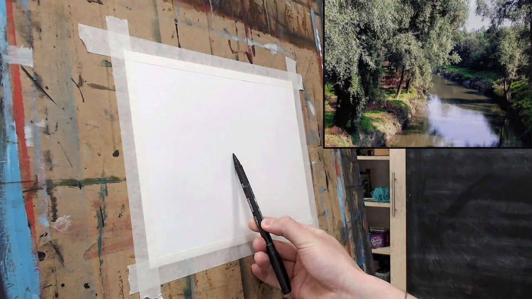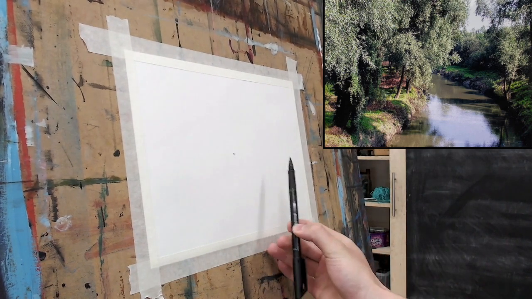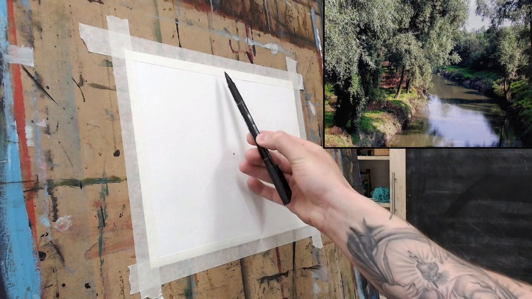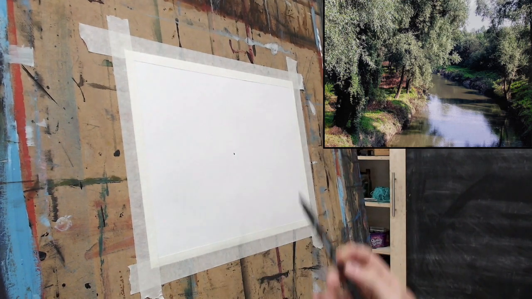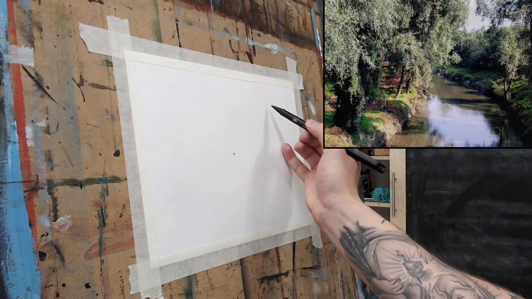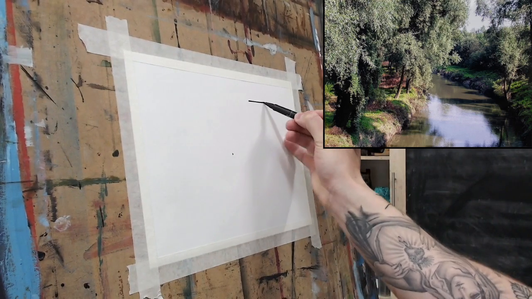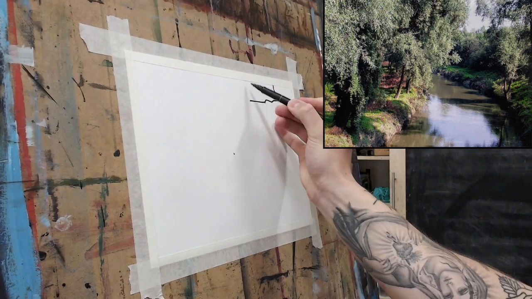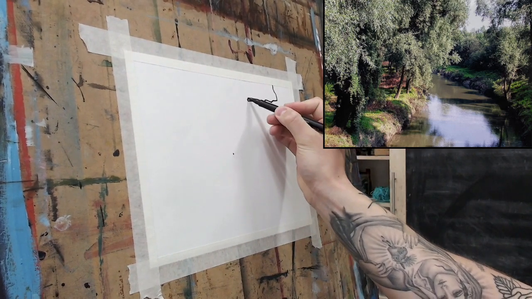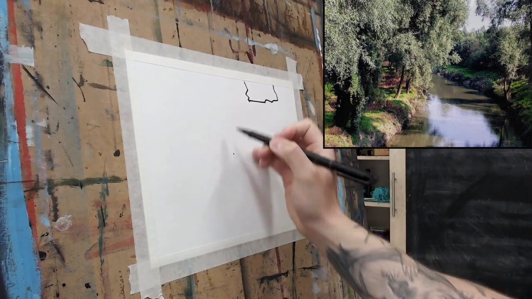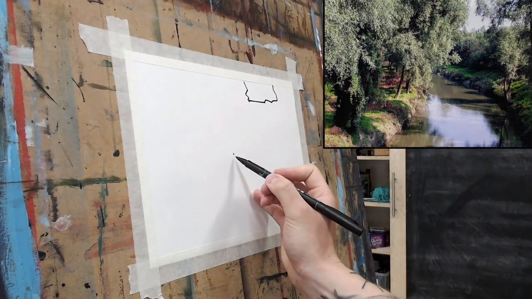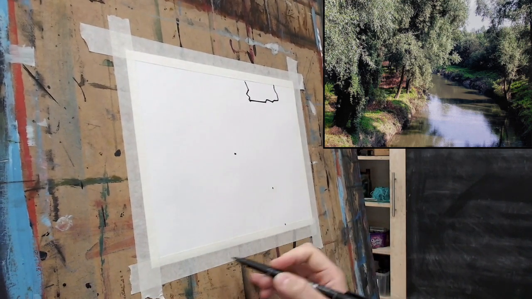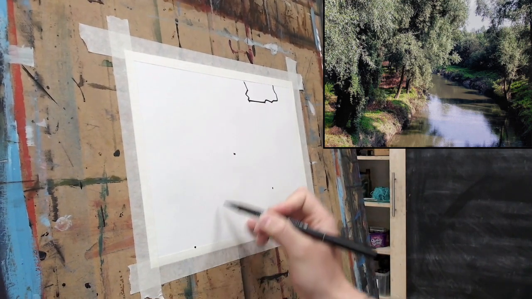So I'm going to make a mark sort of around the middle point of the page where I can see that the river bends round and disappears behind the side of that tree. I'm then going to apply a mark here with my pen and draw that corner there, because I know that this space here is occupied with the sky. I can see that there's some trees there. So what I'm doing by just adding these few marks is trying to establish the general sense of the landscape.